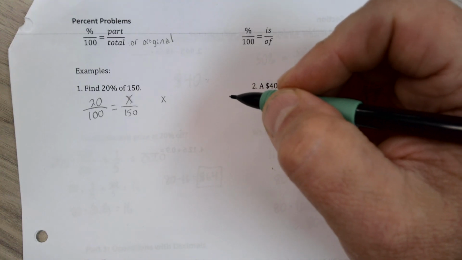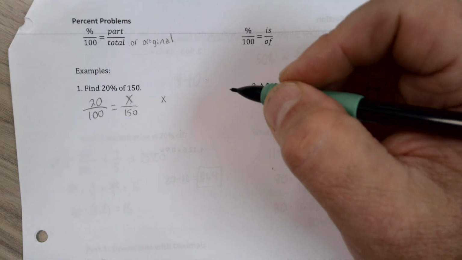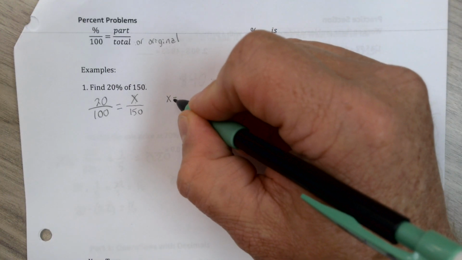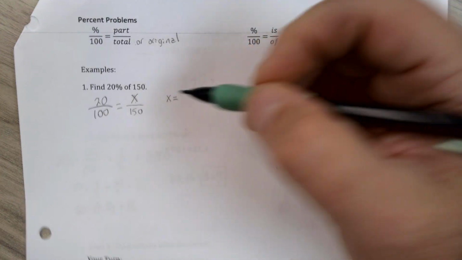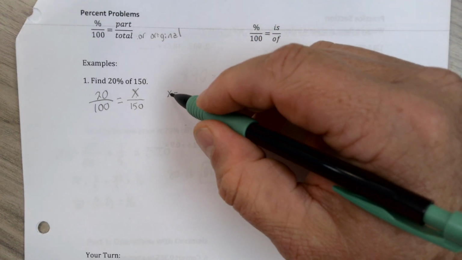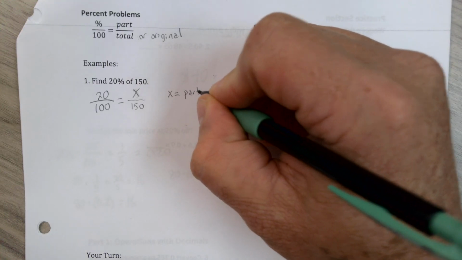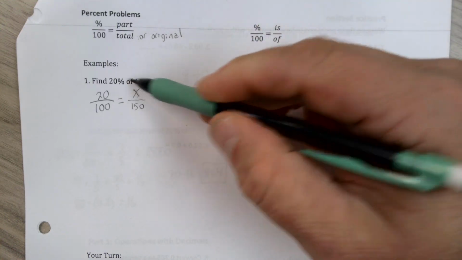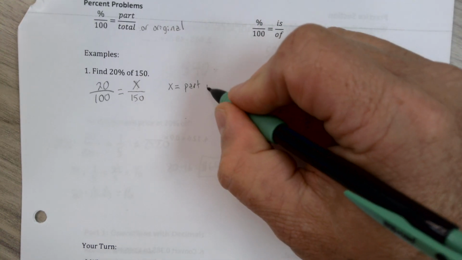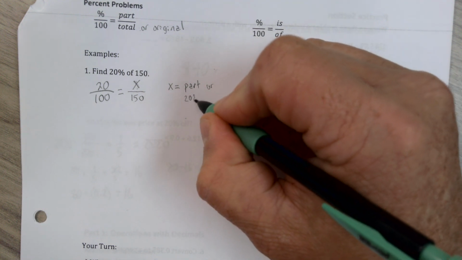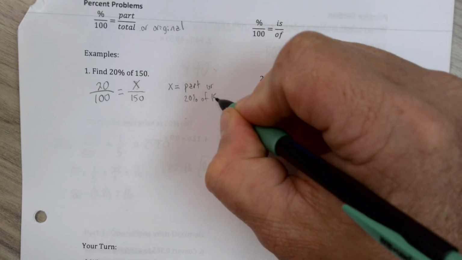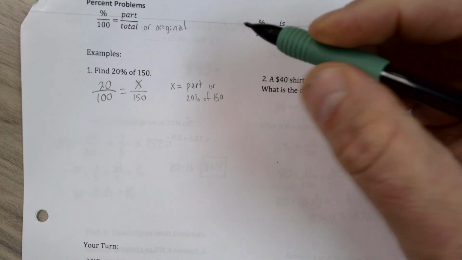We'll use a dot, we'll use parentheses, but we probably won't use an x symbol to represent multiplication. So in this case, x is going to be the part, right, or the 20% of 150. So what is the 20% of 150? Sorry, I said 50. Of 150.